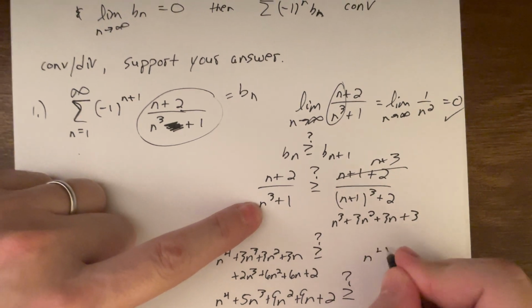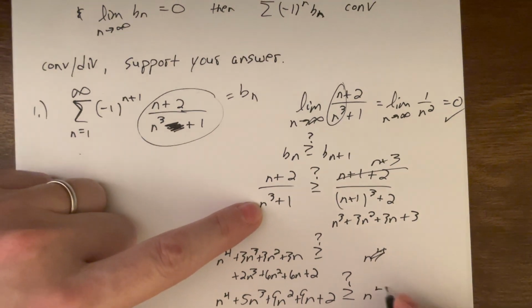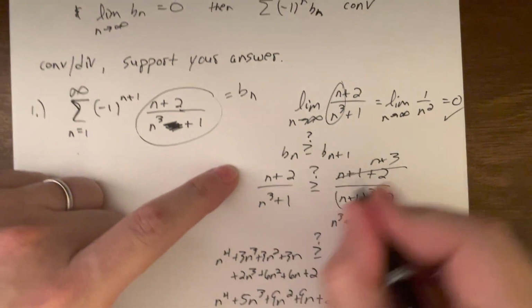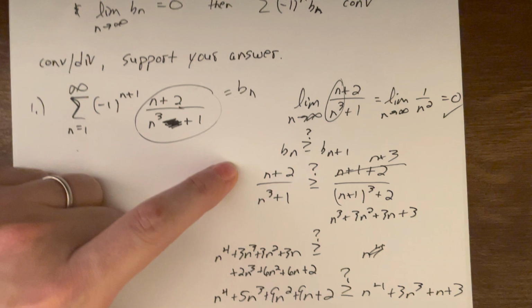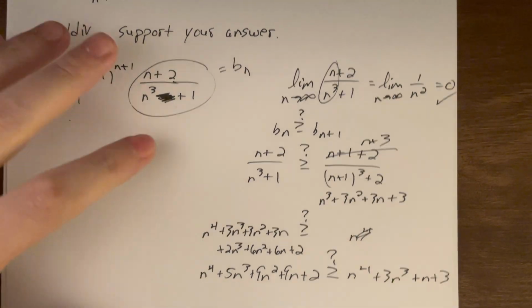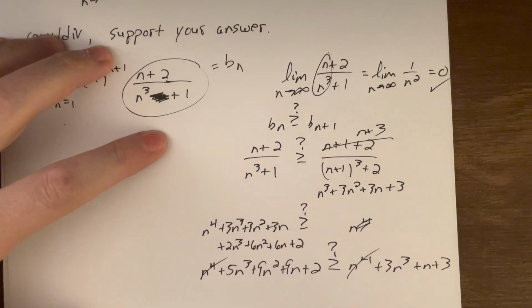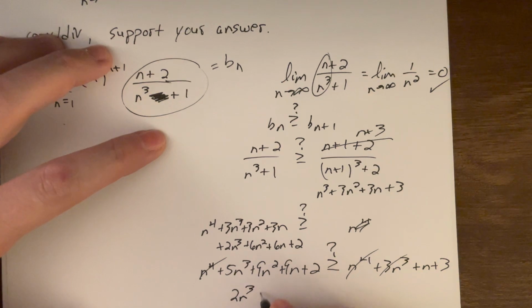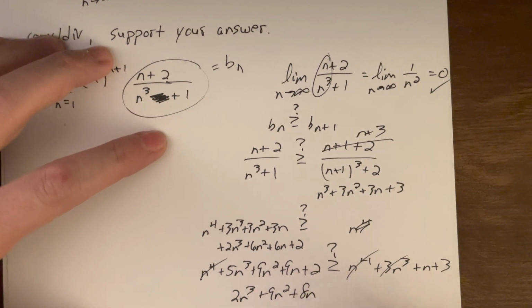We get an n to the 4th. Actually, I could just go right here. n to the 4th plus 3n cubed plus n plus 3. And we're just about there. I can cross off the n to the 4ths, subtract 3n cubed, I get a 2n cubed. I don't have any n squared, so I still have a 9n squared here. Subtract n, I still have an 8n.